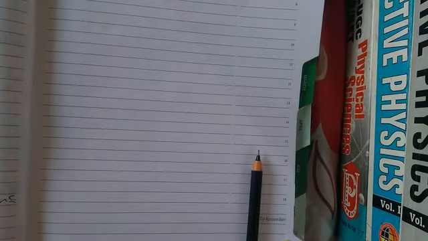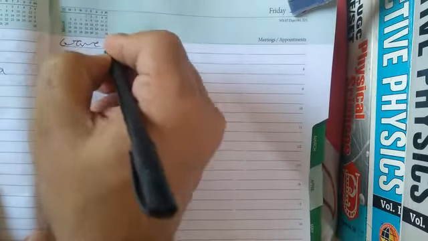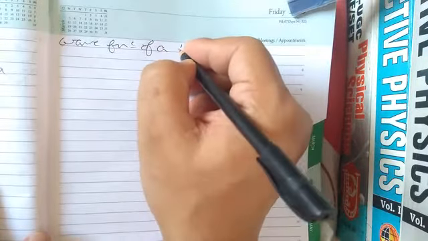So for example, suppose a plane wave. What is the equation of a plane wave? Suppose the wave function of a free particle.